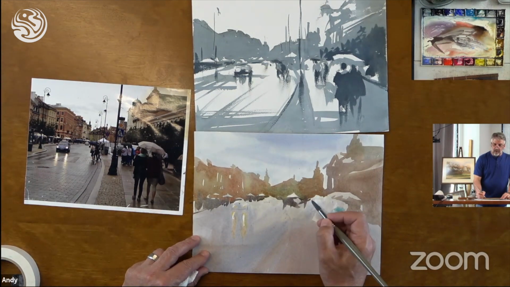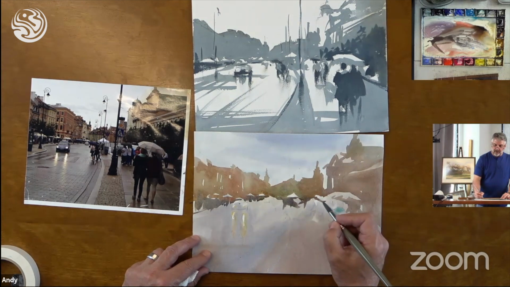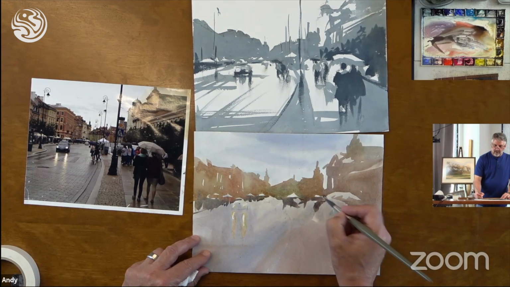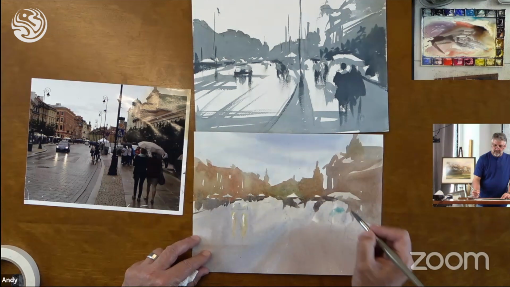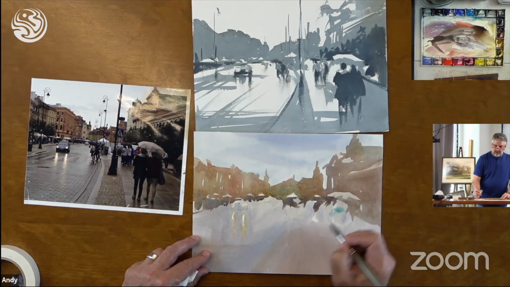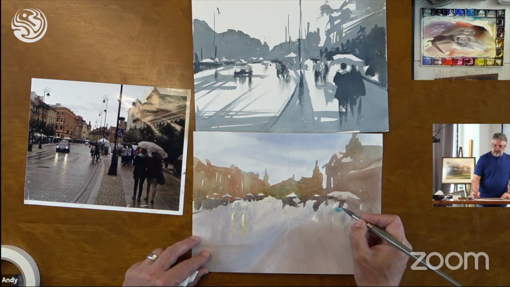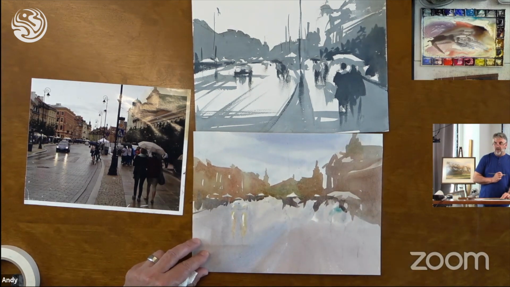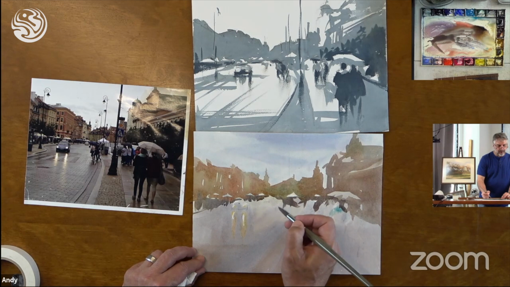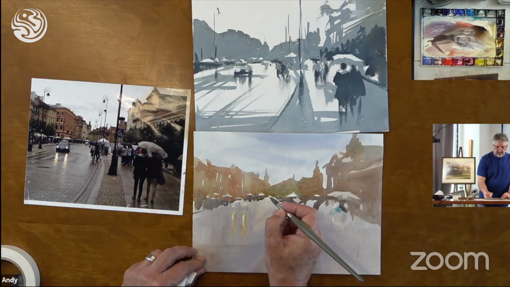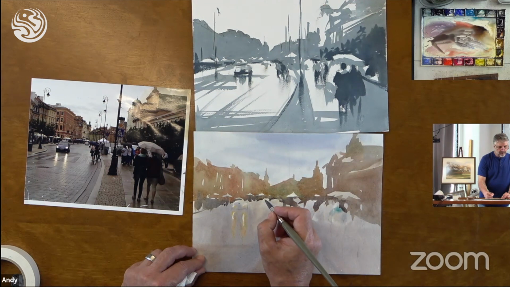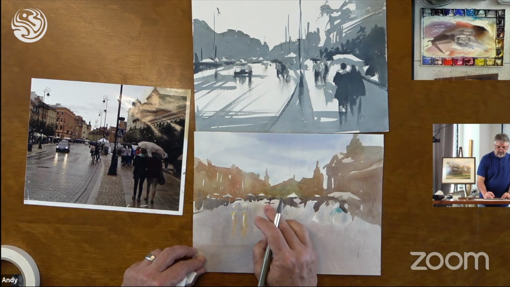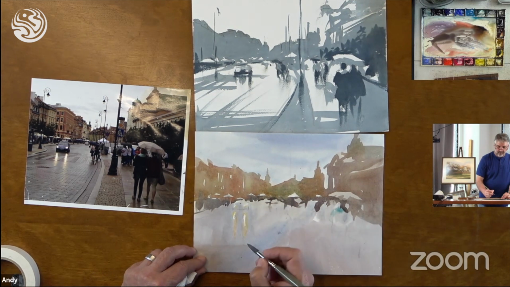All right, I keep looking at my value study to make sure I'm keeping things similar, nice and loose. Got that lady there. Wanted that image to be down there. Okay, nice big connected abstract shapes. That's all I'm painting. I'm negatively painting around my car back here, finding a way to connect that car down to the street a little bit, maybe with reflections and shadows.